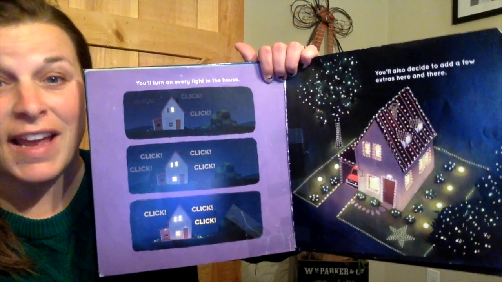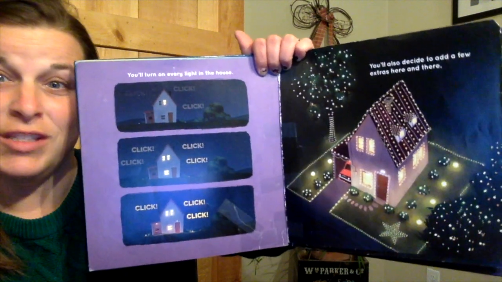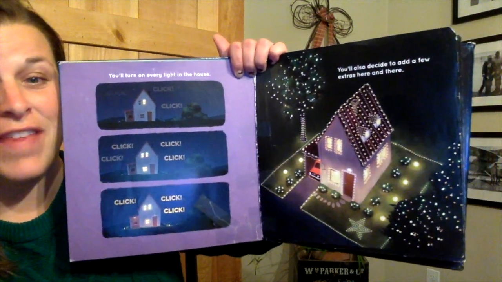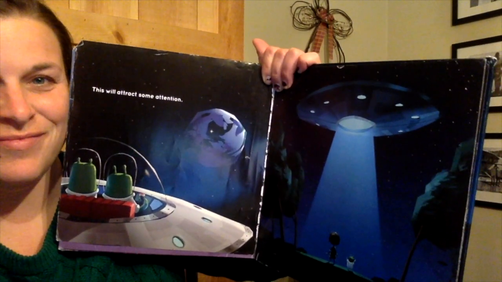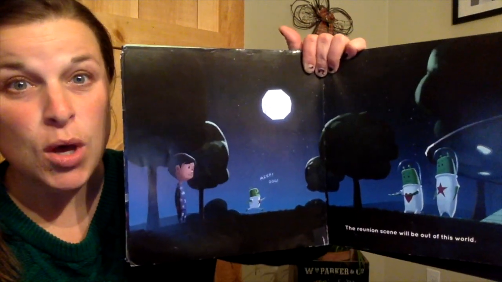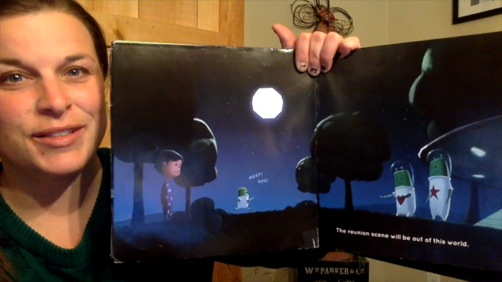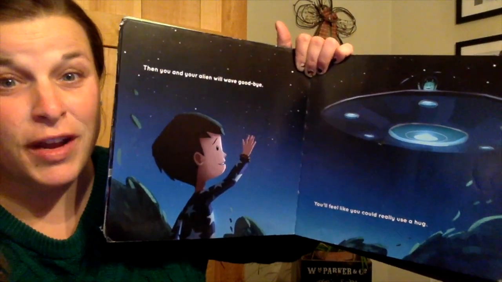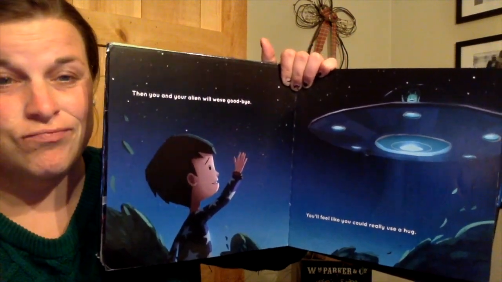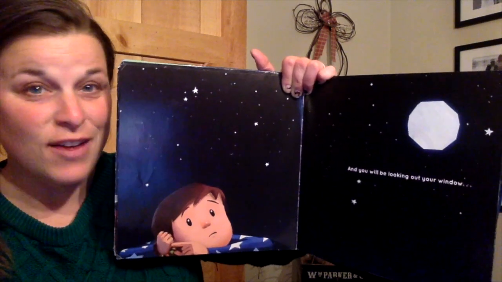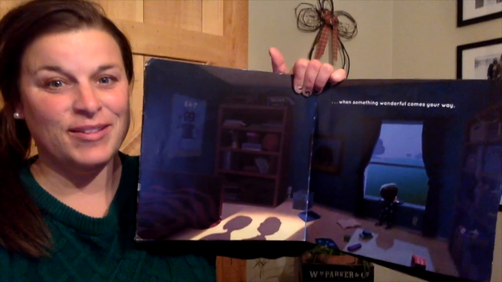You'll turn on every light in the house. Click, click, click. You'll decide to add a few extras here and there. This will attract some attention. Meep, oog. The reunion scene will be out of this world. Then you and your alien will wave goodbye. You'll feel like you could really use a hug. And you will be looking out your window when something wonderful comes your way.